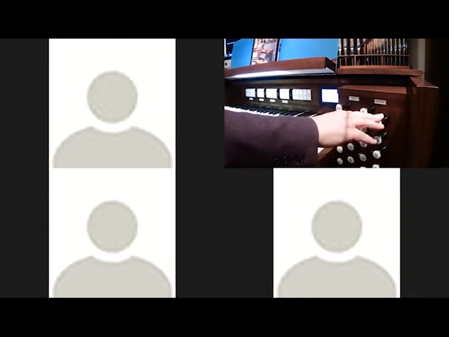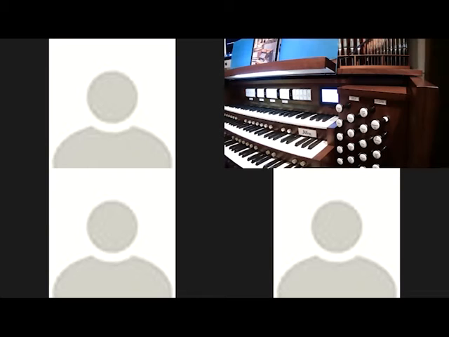Now this is very characteristic reeds. This is the krummhorn in the positive. Beautiful solo stop, and bring on the tremulant. That thins out as it moves up the octave. And here's the trumpet on the swell. And the oboe.